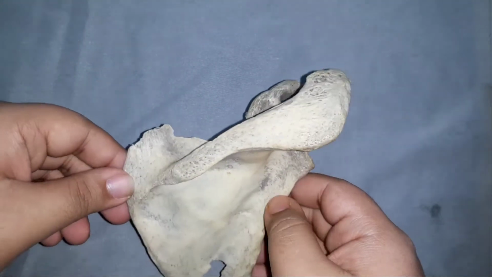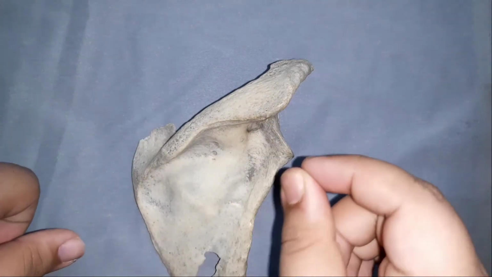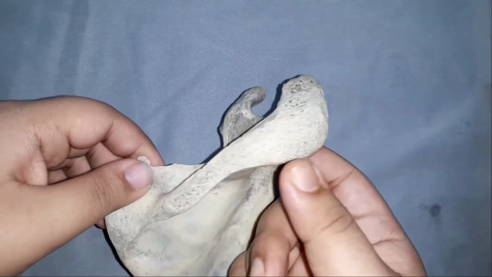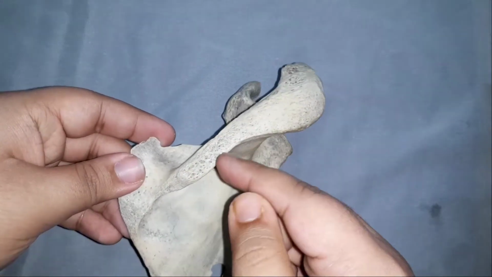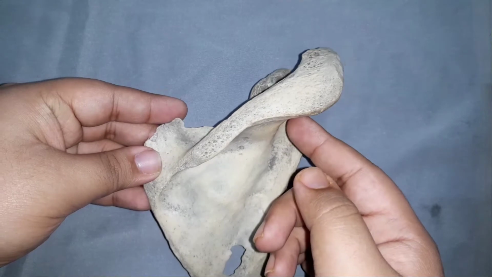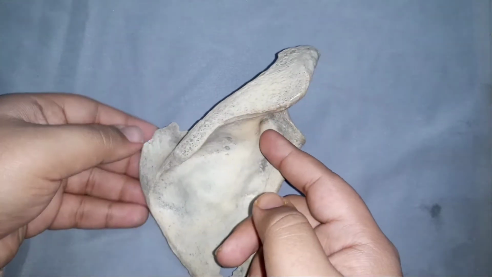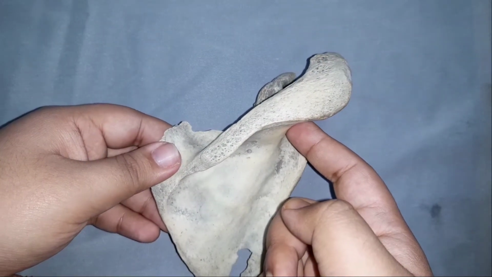Now before we move on to the attachments, let's talk a very small bit about the spinous process. Why? Because spinous process has very interesting attachments. So as you can see, this is the dorsal aspect of the scapula, since we can see the spinous process. So spinous process is triangular, so it has three borders as such.